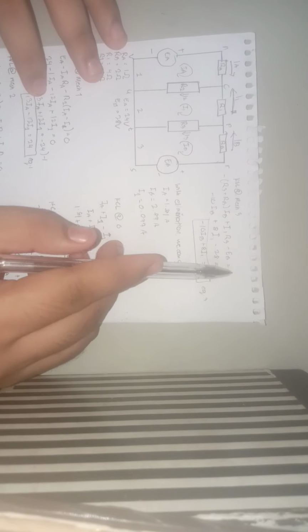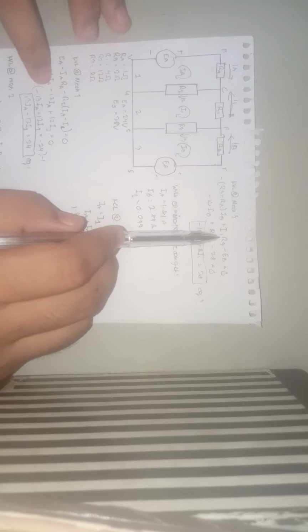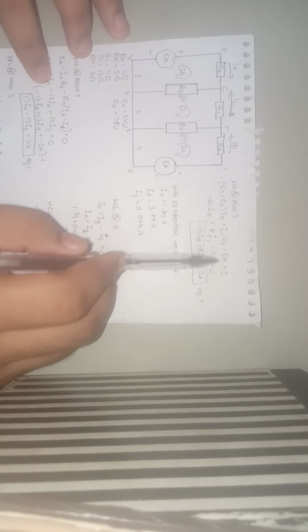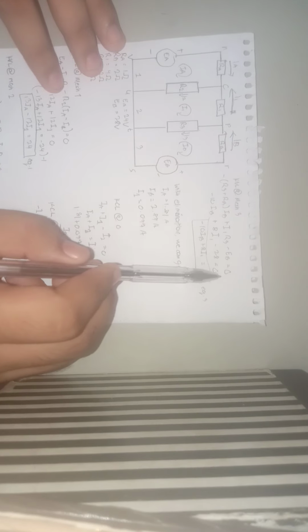So we're going to input the values. R3 plus RB, R3 is 8, RB is 2, so that is negative 10, plus R3 is 8, and E sub B is 28. We're going to transpose 28, so we have this one. This is our equation number 3.